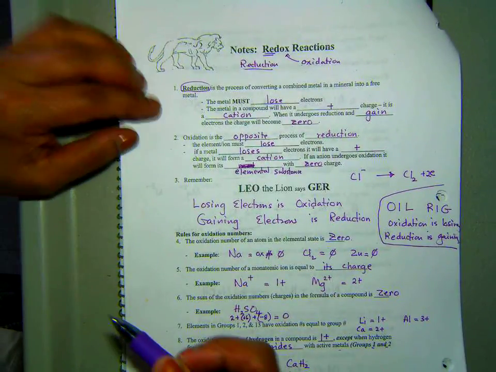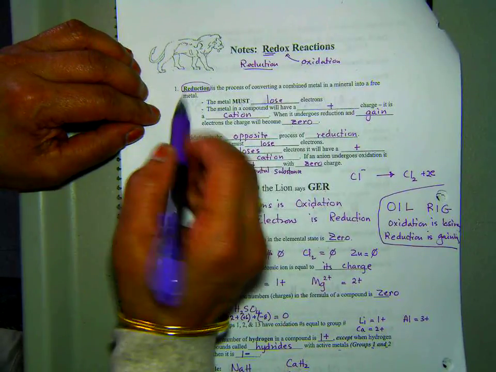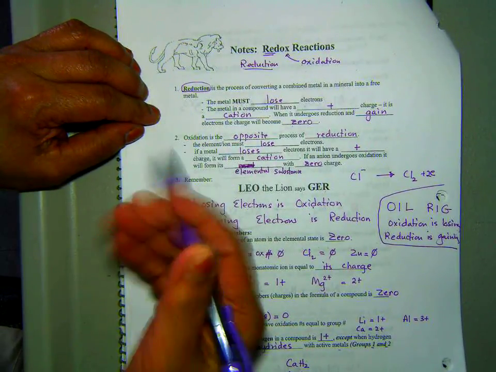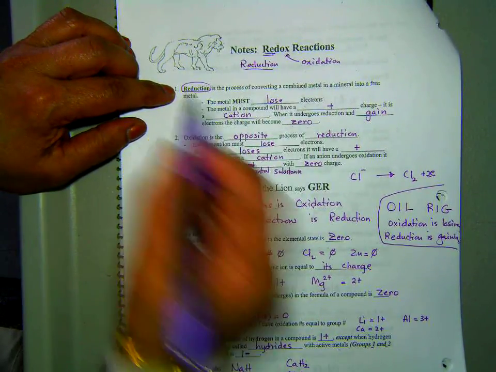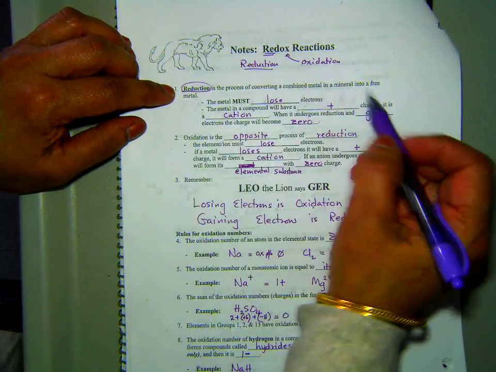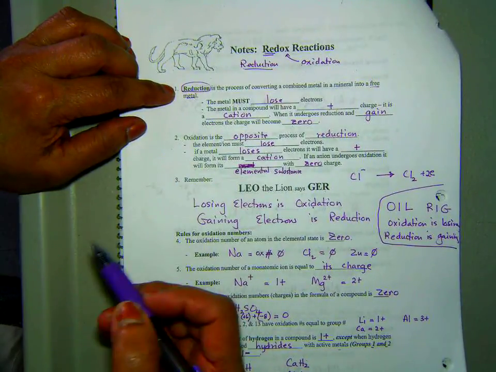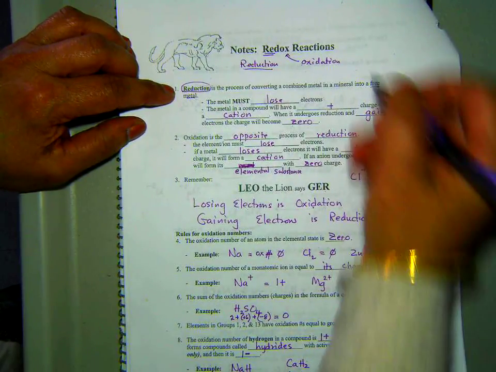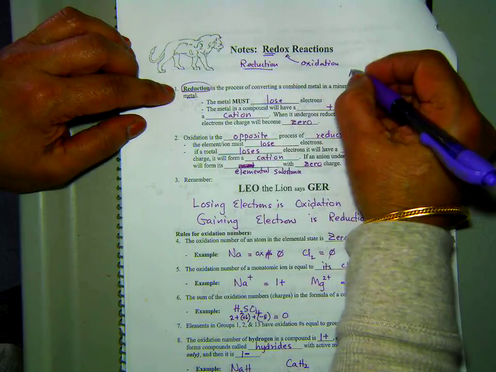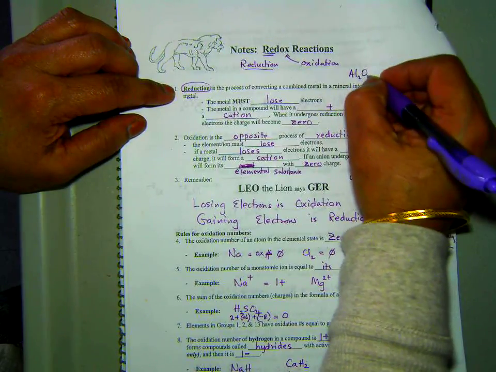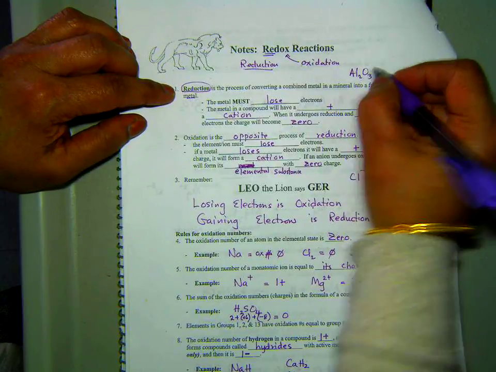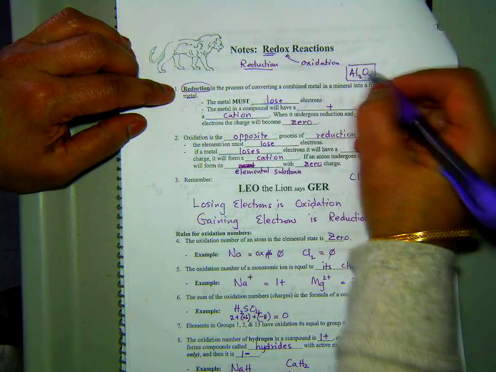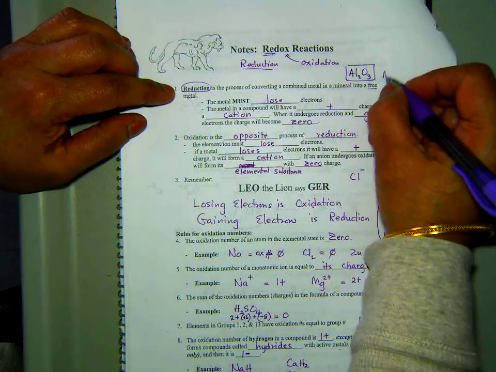So this is an important process in the industry, because this is how pure free metals are extracted from ore. For example, aluminum oxide, Al2O3, which is called bauxite, is a mineral. In this compound you can see it is aluminum oxide, so aluminum is 3+ here.